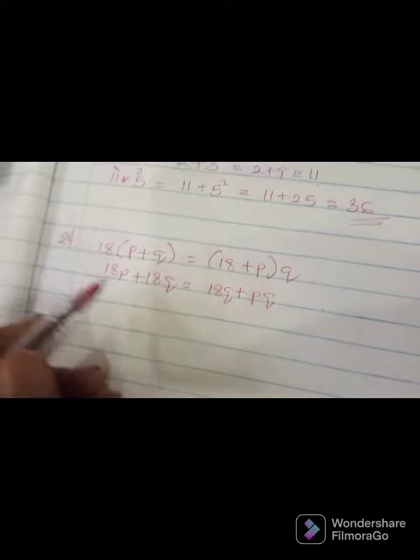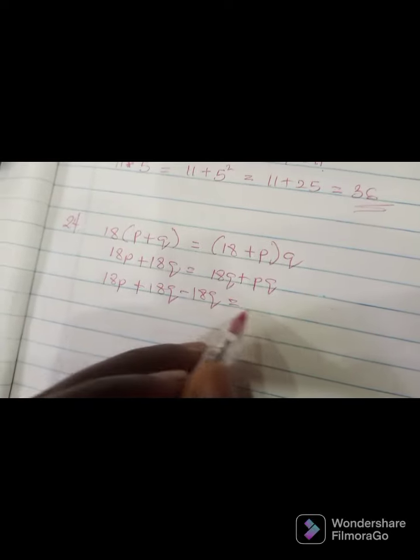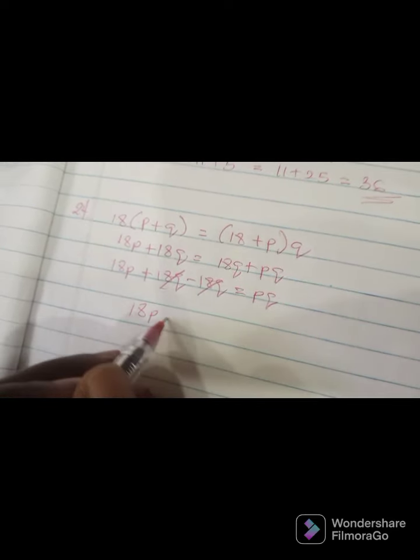plus PQ. So if we collect the like terms, we have 18P plus 18Q minus 18Q equal to PQ. So we cancel this. We have 18P equal to PQ. If we divide both sides by P, we're going to have 18P over P equal to PQ over P. We cancel this, we cancel this. 18 is equal to Q. Therefore, Q equal to 18. And that's option D.